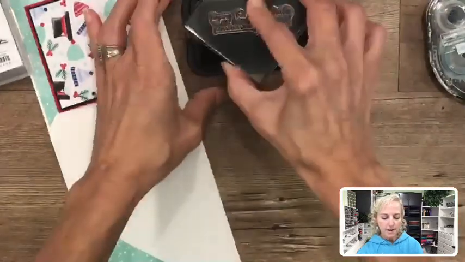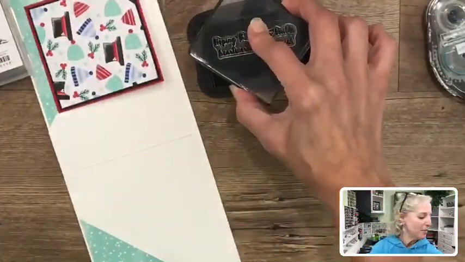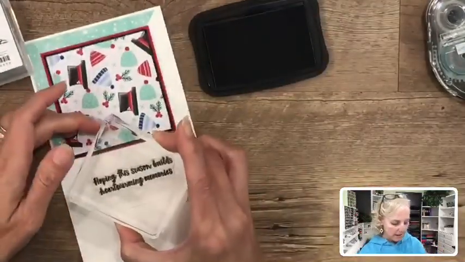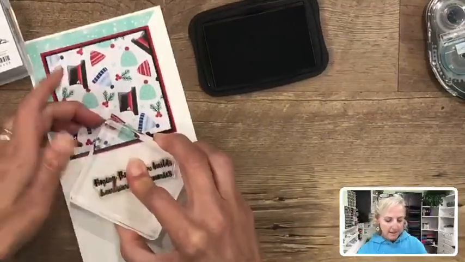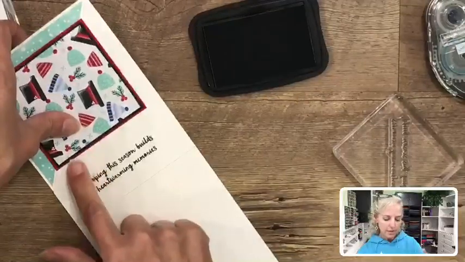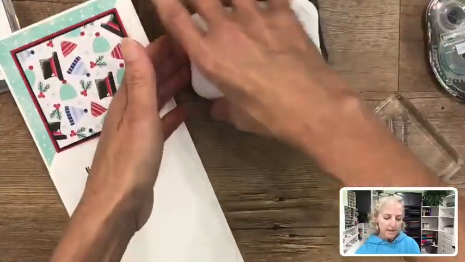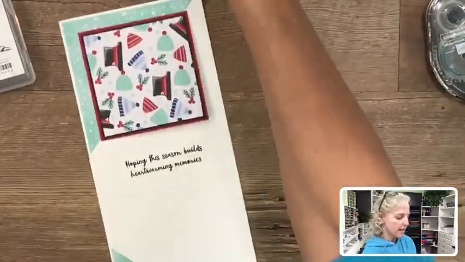Now we're going to stamp our other sentiment on the inside. I'm going to peek at my other one to make sure I'm doing this right. So this is just going to go right here. And if you want to be able to sign under the inside little verse, you'll want to scoot that up a little bit higher. But in this case, we're going to sign down here instead. So that's off to the side.